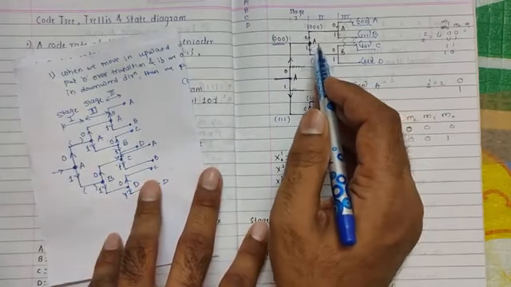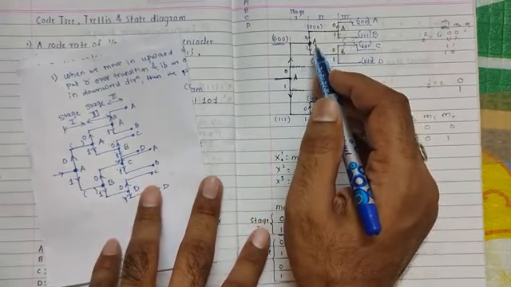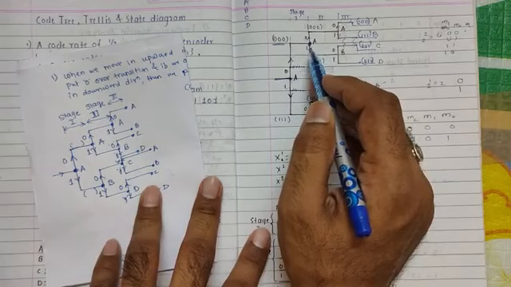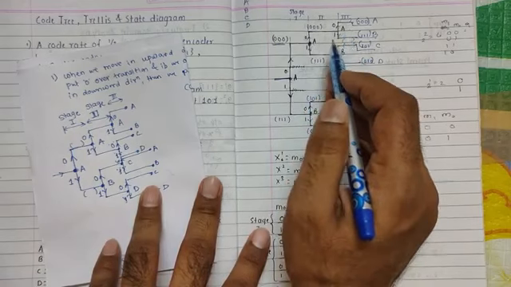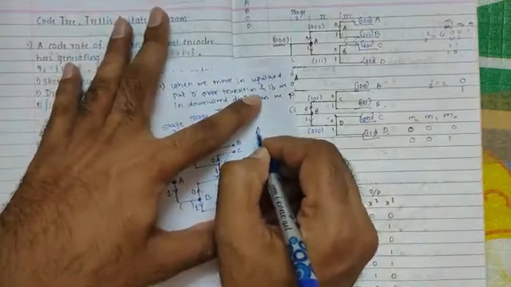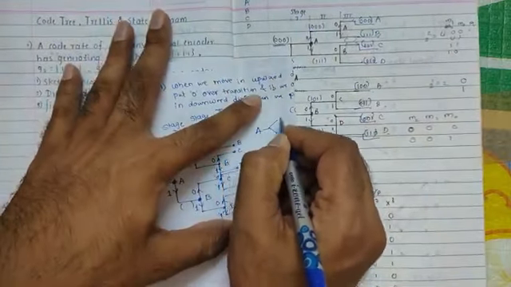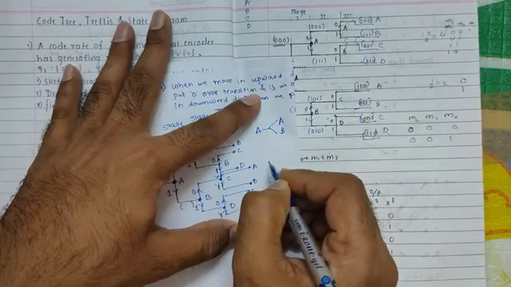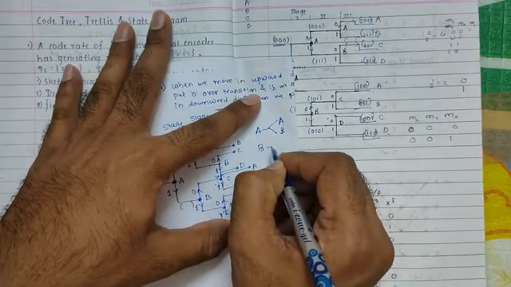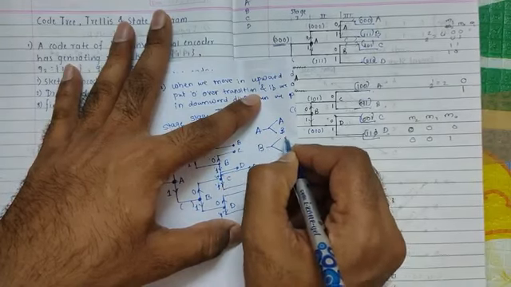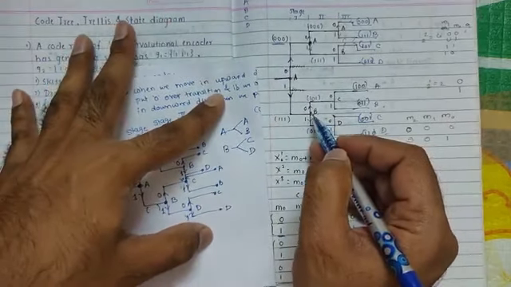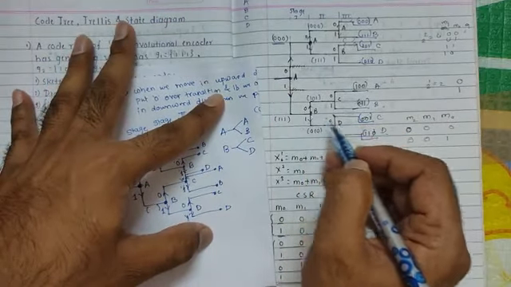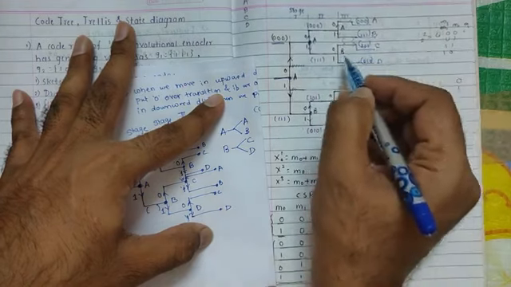So whenever the initial state is A, the final state outputs are always only two nodes, A and B. So from A, we will always get two ways, A to A and A to B. When the input is B, we always have two ways, B to C and B to D. If you see any input bit, from B there are only two ways, B to C and B to D.